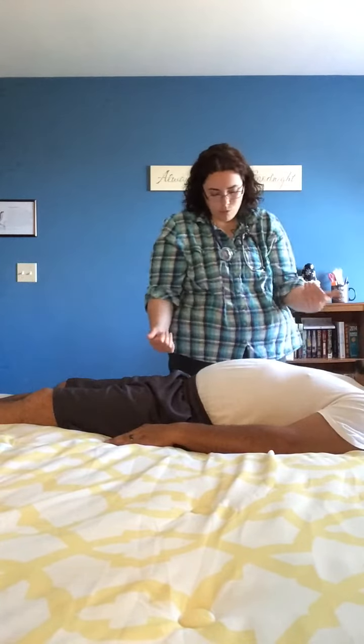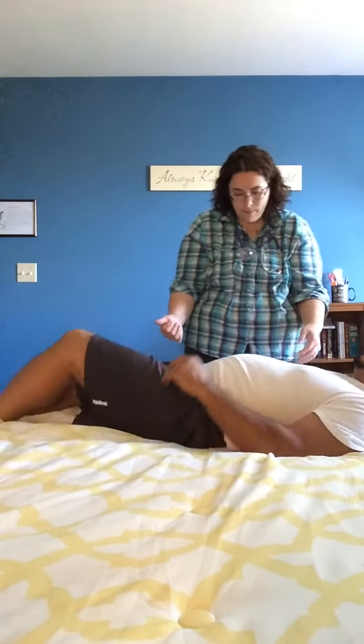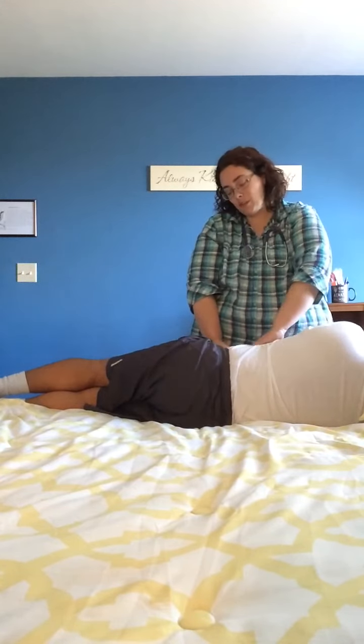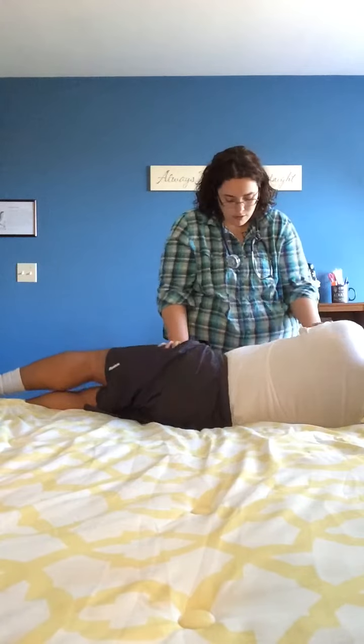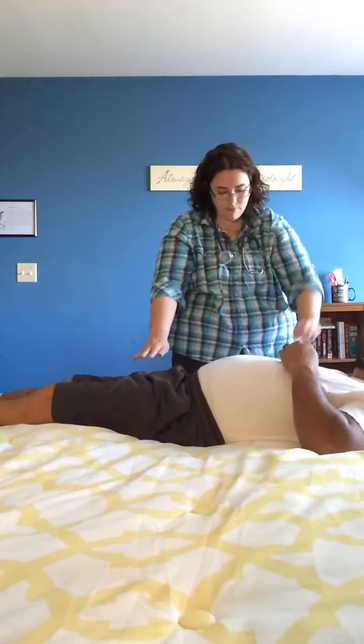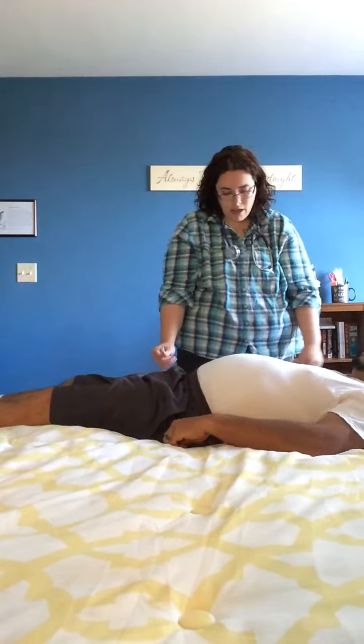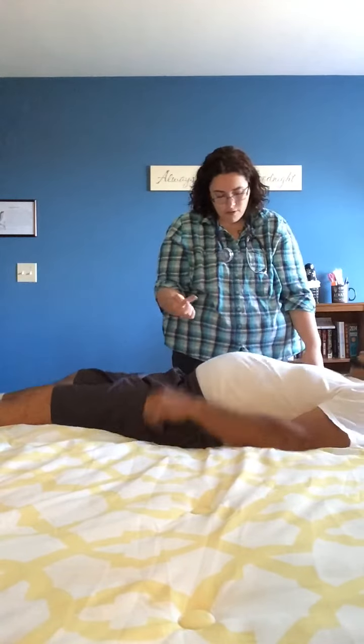To palpate the spleen, the patient would lay on their right side. Here, roll towards me. And you would be able to feel under the ribs on the back. It should not be palpable. If it is, then it's abnormally enlarged. Okay, and we'll roll back. Actually, come back up.